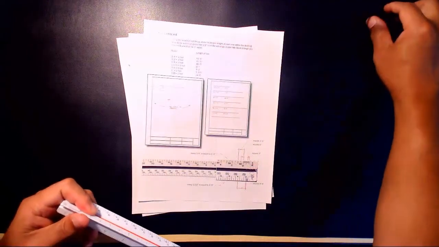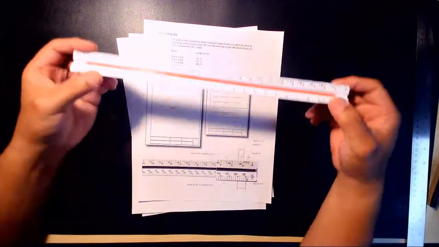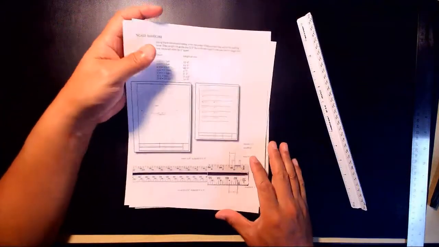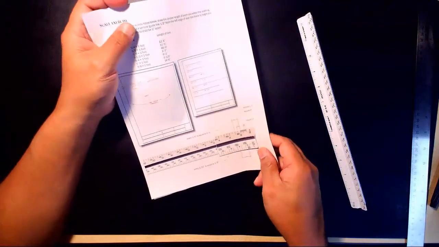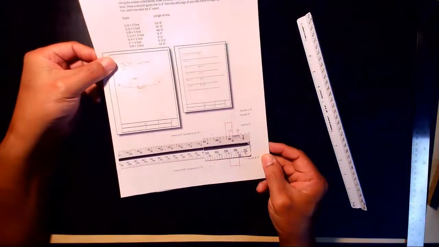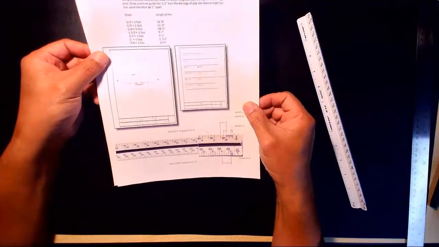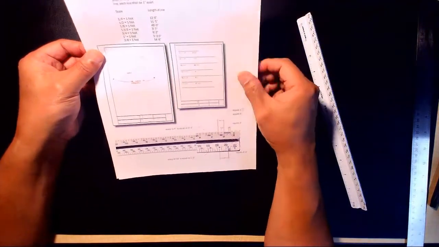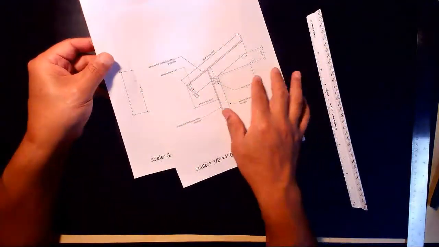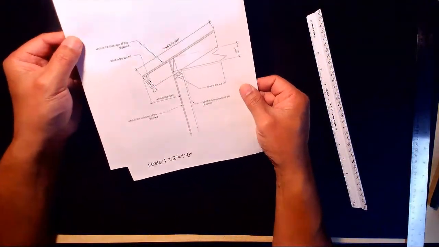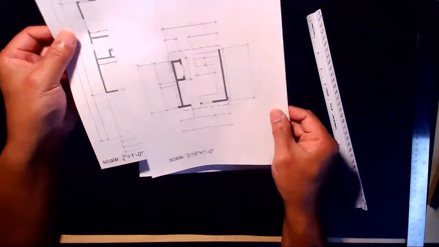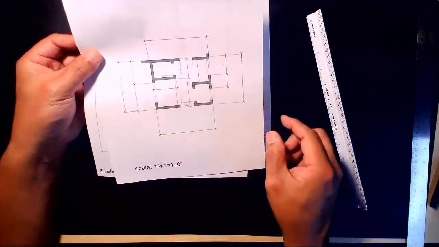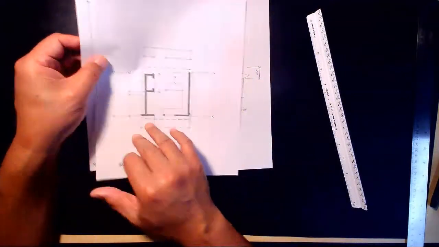Okay, so today's demo is about the architectural scale and how to use them. If you go to the module on Canvas, you'll be asked to print out the handout, and this is what you'll get. You'll get a scale exercise where I want you to draw some lines at a certain length, and you'll get architectural drawings like this, a floor plan, another floor plan, and more plans for you to measure. So you're actually going to print this out.